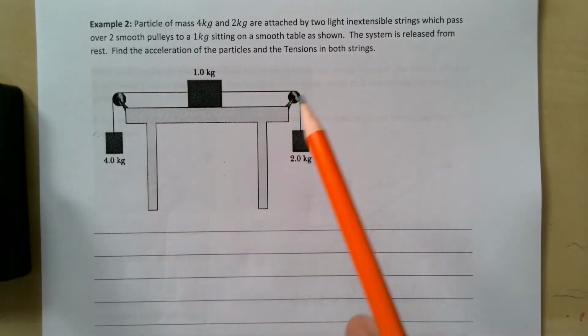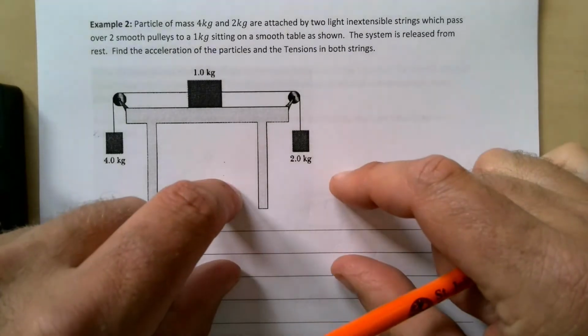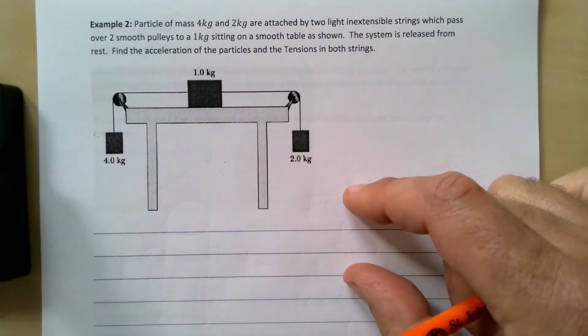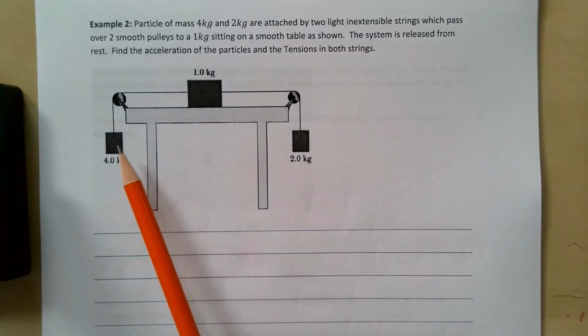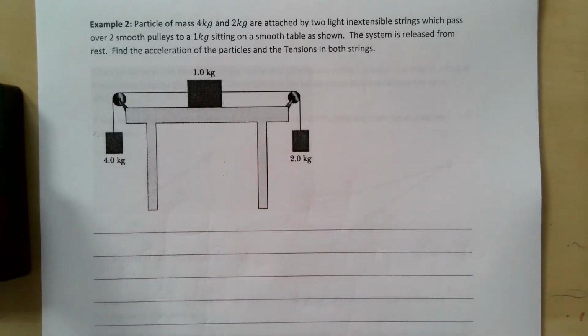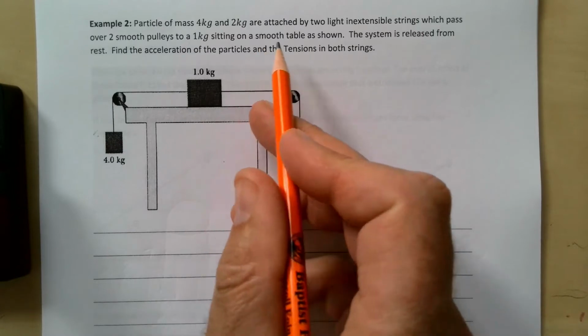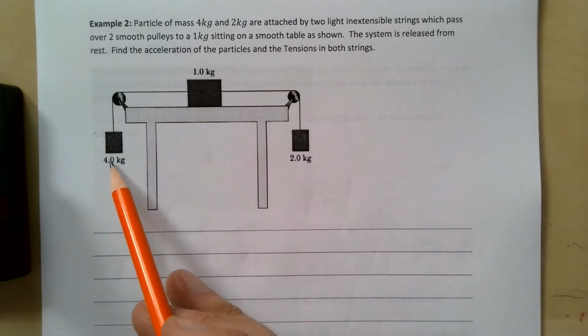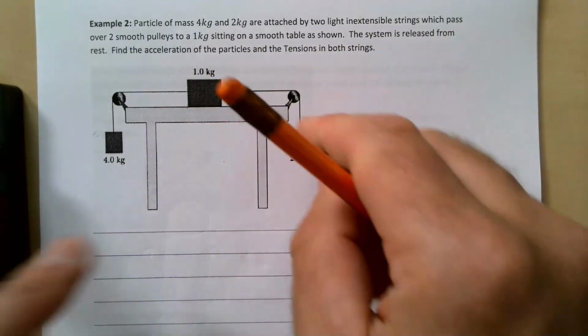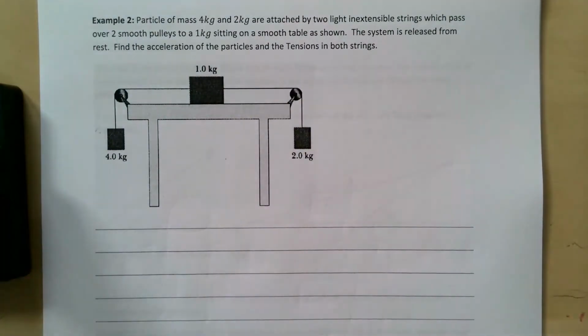Remember in our last example we had two things, a 2 kilogram and a 5 kilogram, and we did F equals ma for each of those. We're going to do F equals ma for this one, and this one. Because this is smooth, there's nothing holding it in place. This is a smooth table, so once it's released from rest, because this is 4 and this is 2, the whole thing is going to go this way. I hope that makes sense.